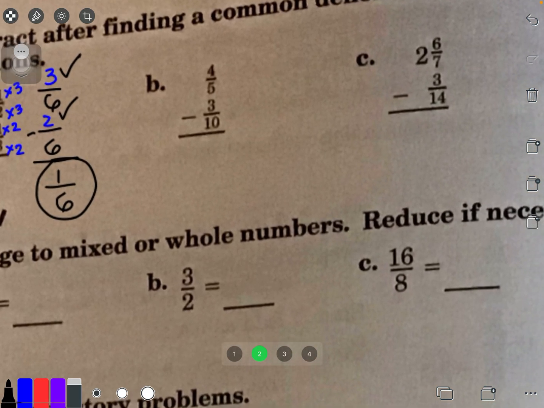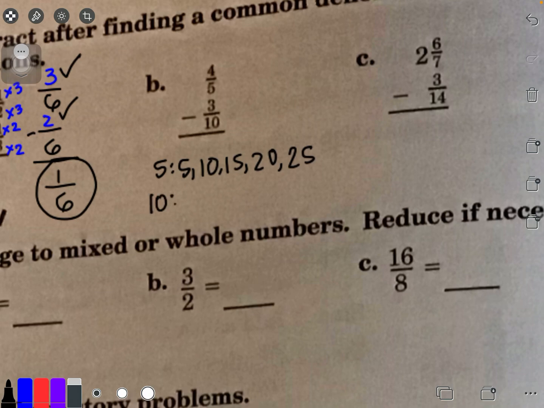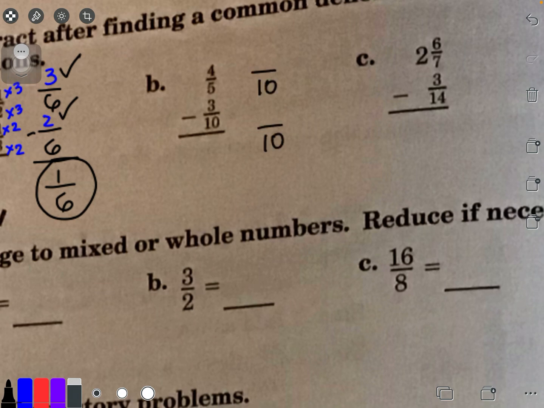Number 4B. All right, so I'm going to list the multiples of 5 and 10 because they're different denominators. The multiples of 5: 5, 10, 15, 20, 25. The multiples of 10 are 10, boom, I'm done. Look, that's the first thing they have in common. So I need to put 10 here and 10 here.